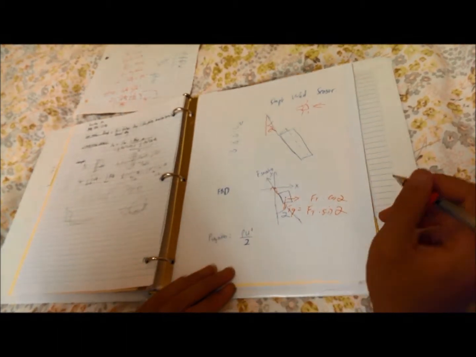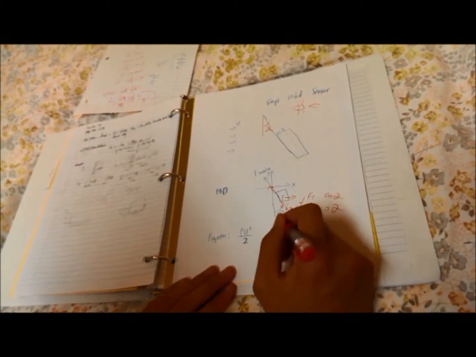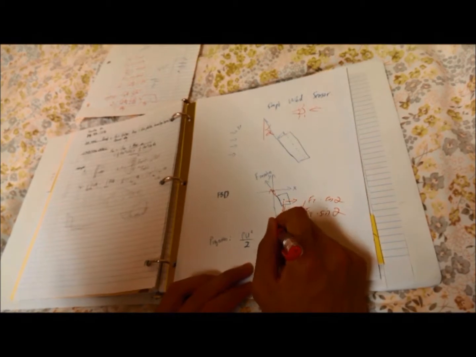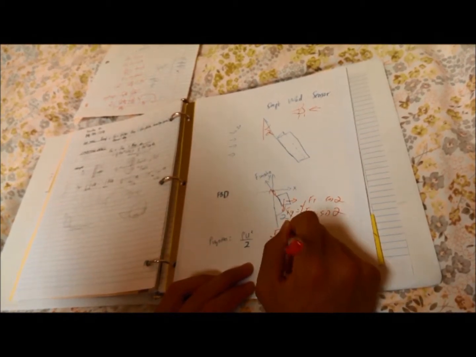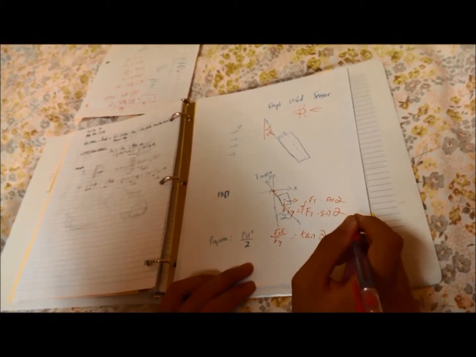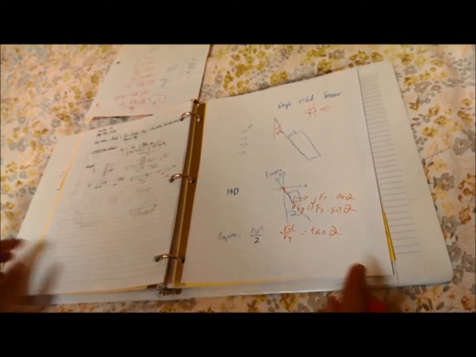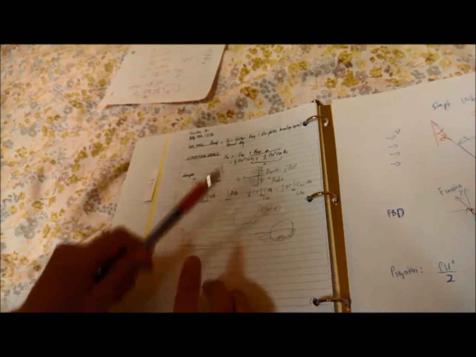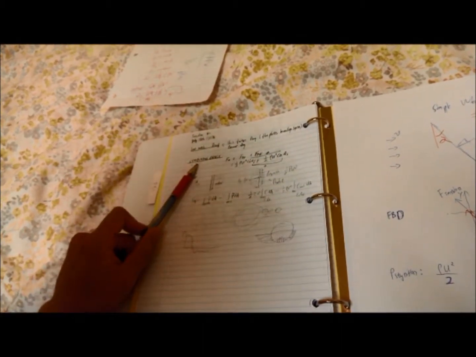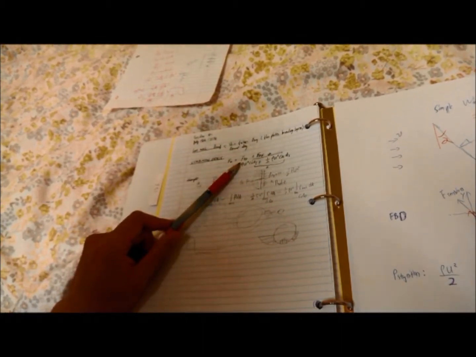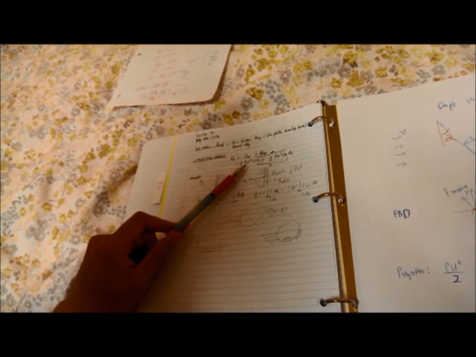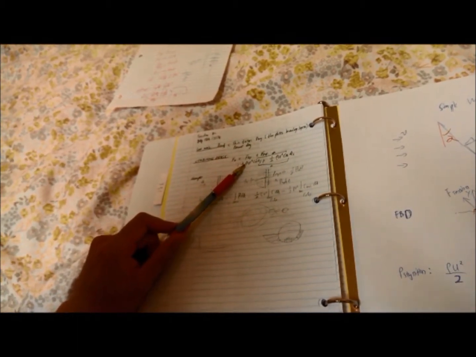And to get the relationship between them, it will be F_T over Fg, which equals tangent alpha. Also, after this step, we know from the fluid dynamics book the combined drag involves the surface drag and the pressure drag.